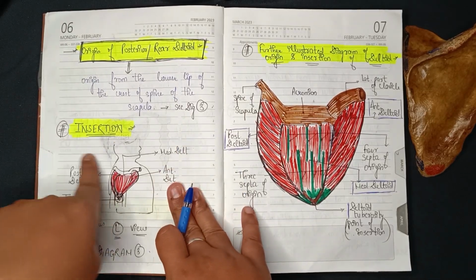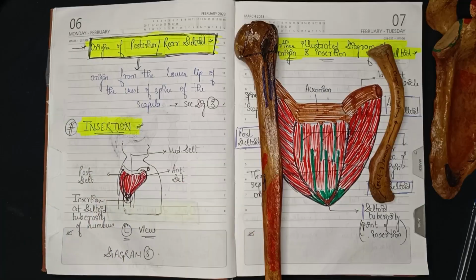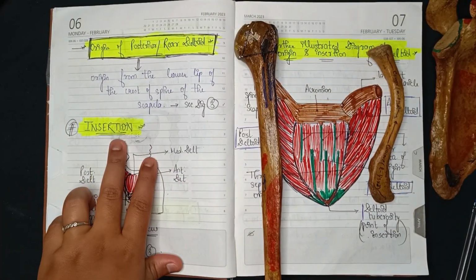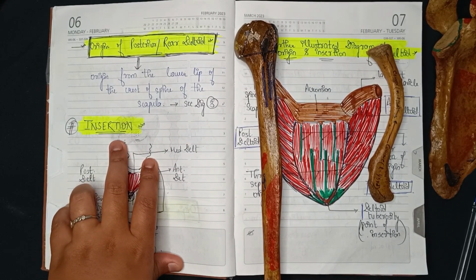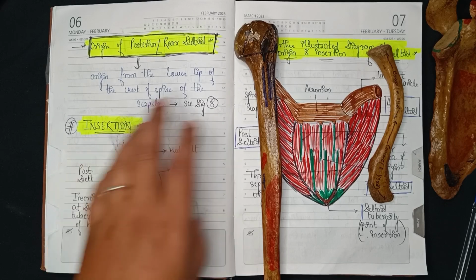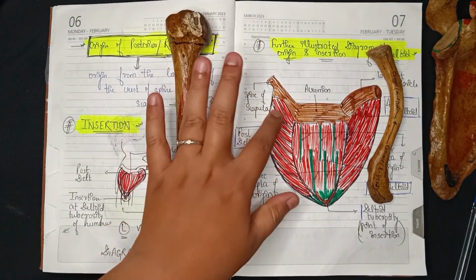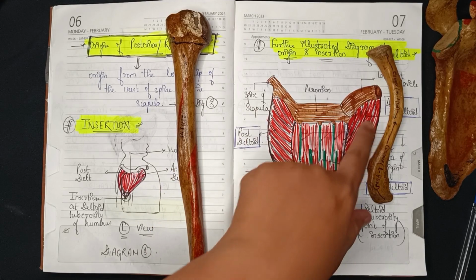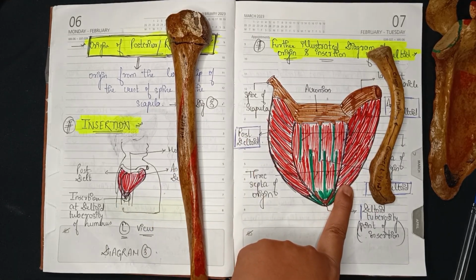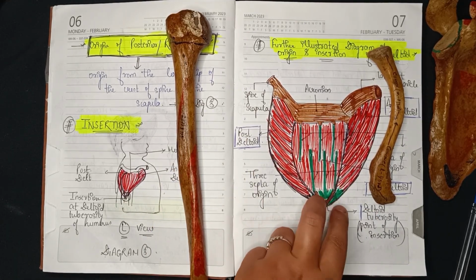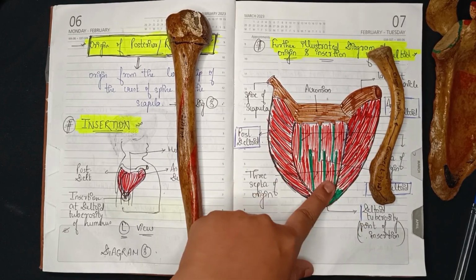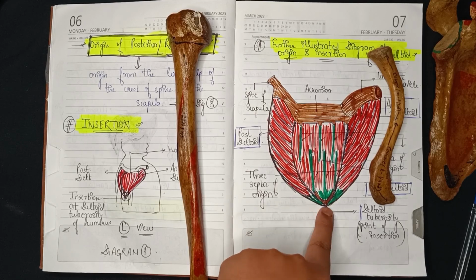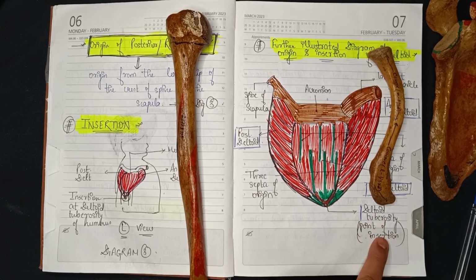Now we will talk about the insertion of the deltoid. See, there is a difference between the origin of the deltoid and the insertion of the deltoid, and that difference is the origin of deltoid is from three fibers, that is posterior, middle and anterior. But the insertion is at one point, that is all the three parts come together and insert into one point, which is the deltoid tuberosity, the point of insertion.